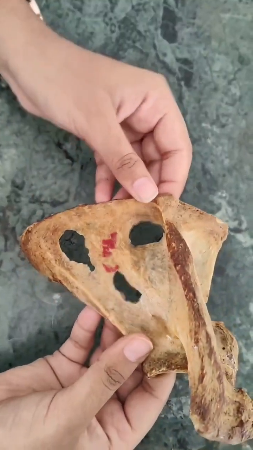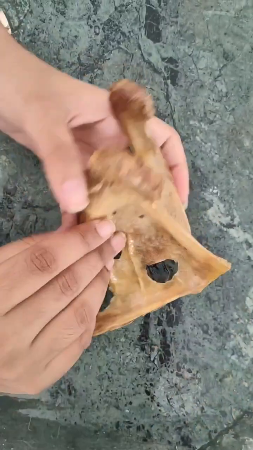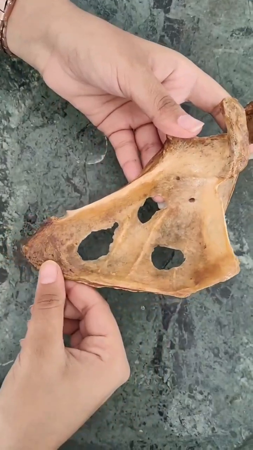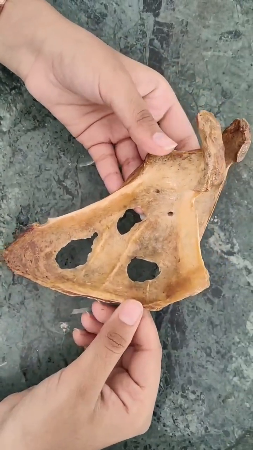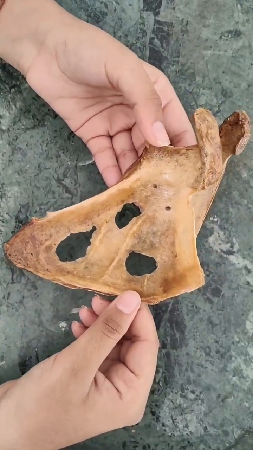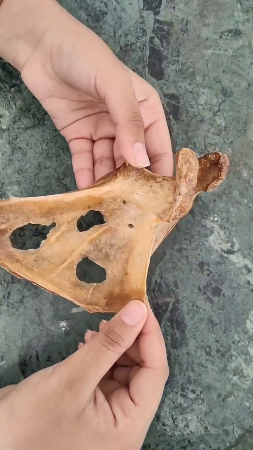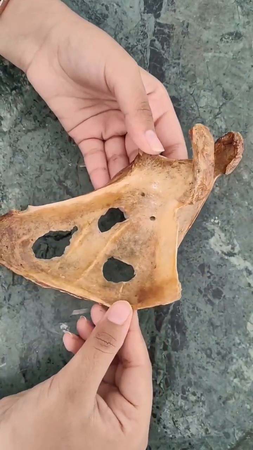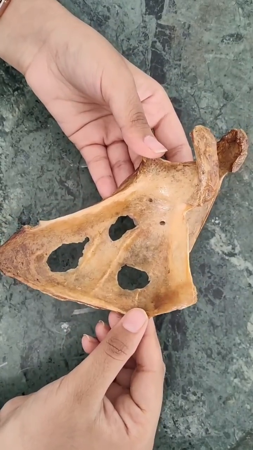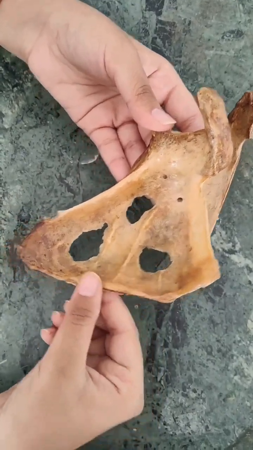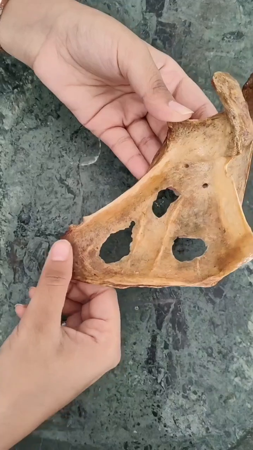And then there is insertion of serratus anterior on the medial border on the costal aspect. It gives insertion in digitations. One digitation is from the superior angle to the root of the spine, then 2 digitations to the medial border, and 5 digitations are from the inferior angle.